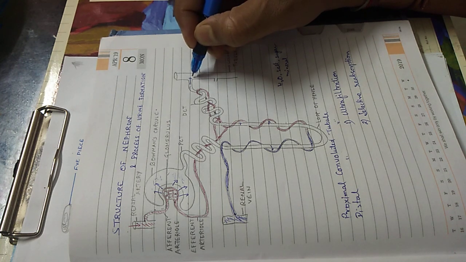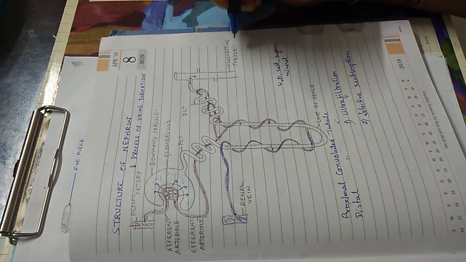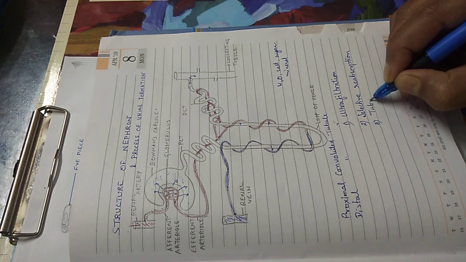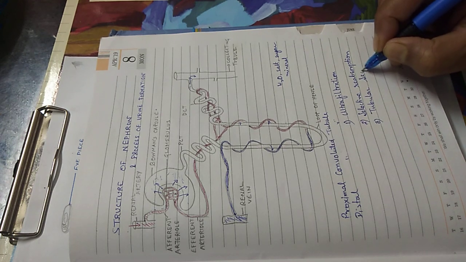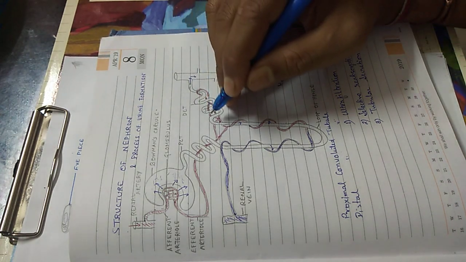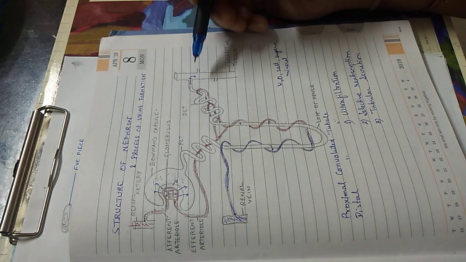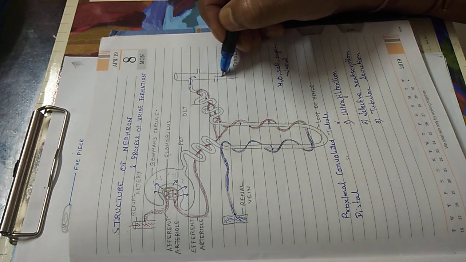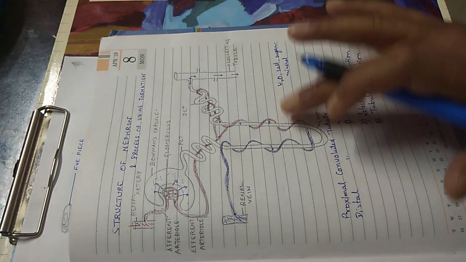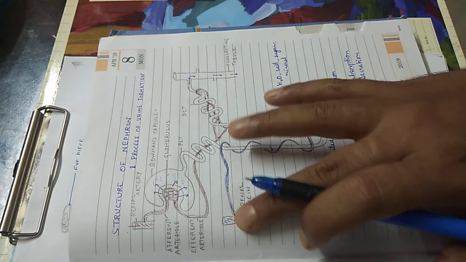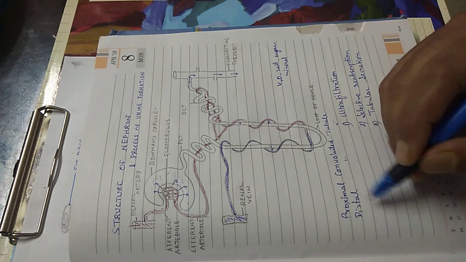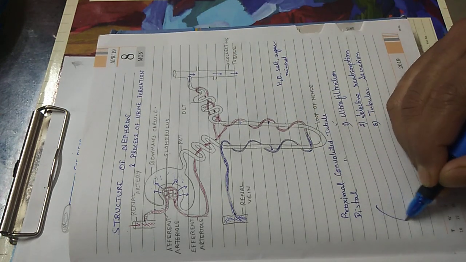So that urine will be now secreted into the collecting tubule. So we can call it tubular secretion. So the glomerular filtrate has now taken the form of urine, and this urine is disposed of through the collecting tubule, and the blood regains most of its components and it flows back without the urea in it.